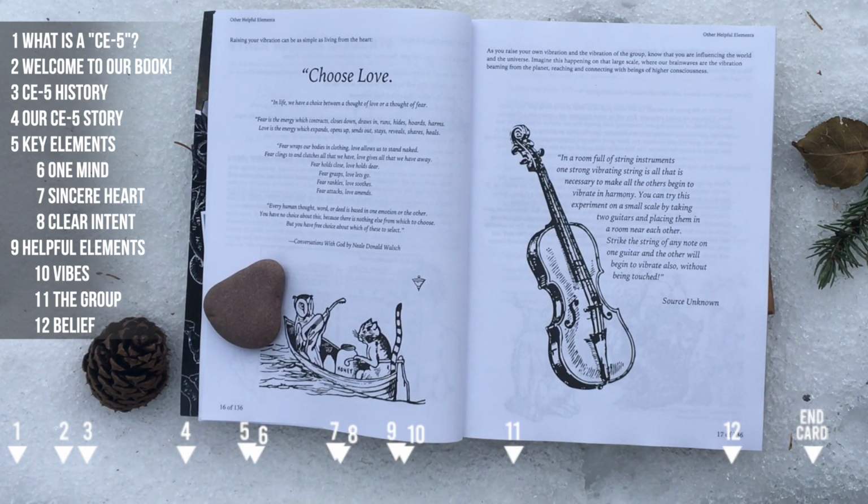Raising your vibration can be as simple as living from the heart. Choose love. In life, we have a choice between a love of thought or a thought of fear. Fear is the energy which contracts, closes down, draws in, runs, hides, hoards, harms. Love is the energy which expands, opens up, sends out, stays, reveals, shares, and heals. Fear wraps our bodies in clothing. Love allows us to stand naked. Fear clings to us and clutches all that we have, and love gives all that we have away. Fear holds close, love holds dear. Fear grasps, love lets go. Fear rankles, love soothes. Fear attacks, love amends.